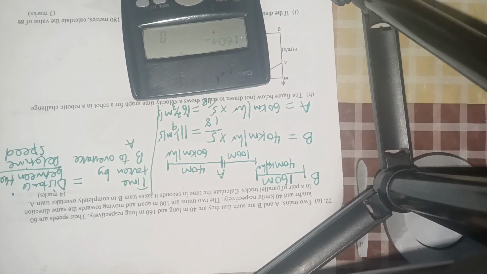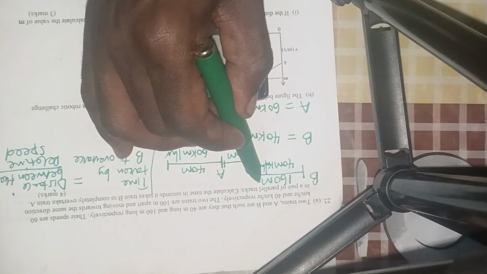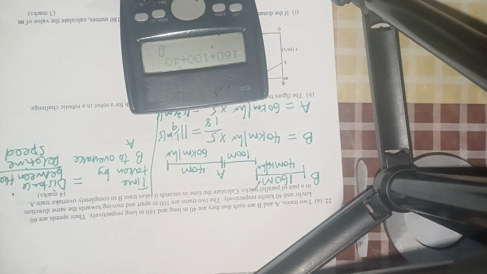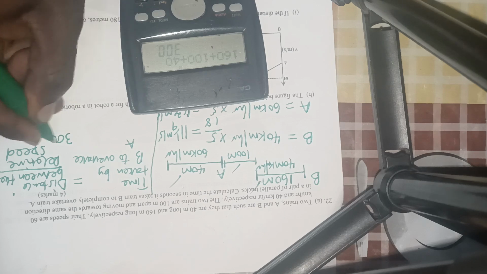So 160 plus 100 plus 40. So 160 meters, the length of the second train B, the distance between them 100 meters, and the length of train A as 40 meters. So that gives us 300 meters.